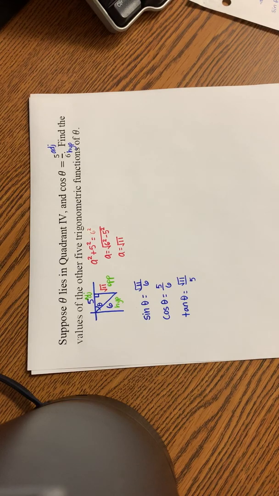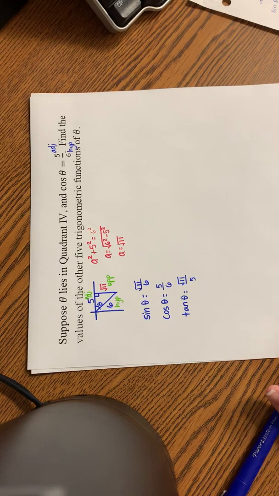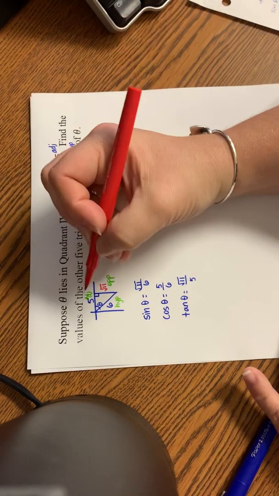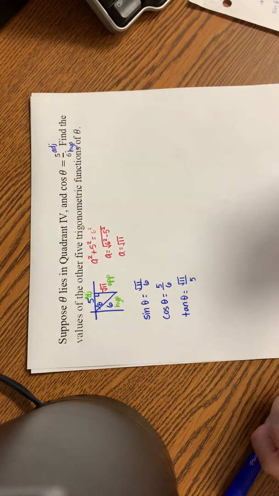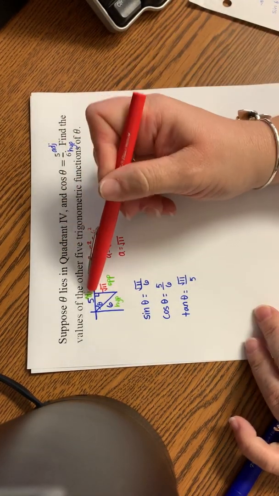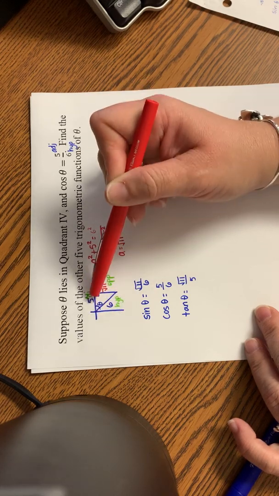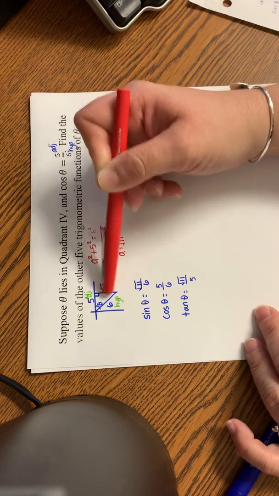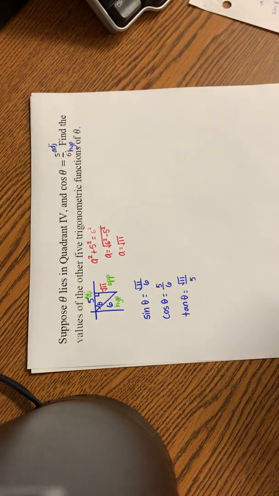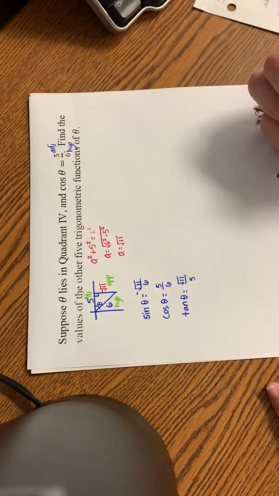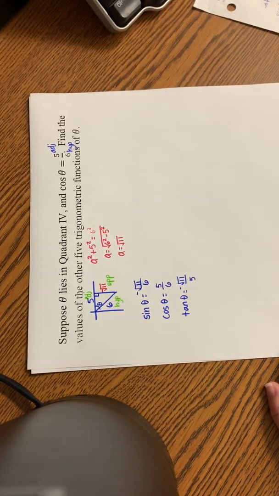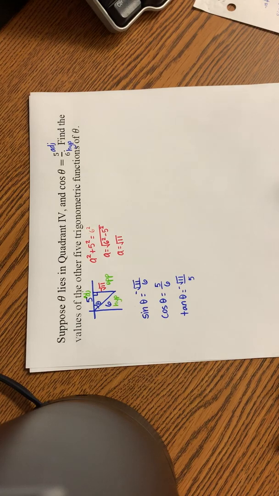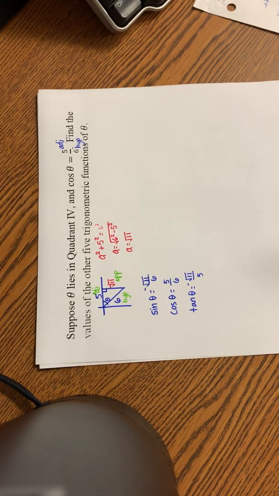But I do notice that I made a mistake right now. Let me stop and clarify and go back, because this actually would make sine incorrect and tangent incorrect. The one thing I missed talking about when I was starting to label is this would actually be negative square root of 11, because in order to get into the fourth quadrant, you go positive in the x direction, but you go down in the y direction. So this is actually negative square root of 11. Okay, so this should be negative square root of 11 over 6, and this should be negative square root of 11 over 5. Sorry about that. Try not to make that same mistake.